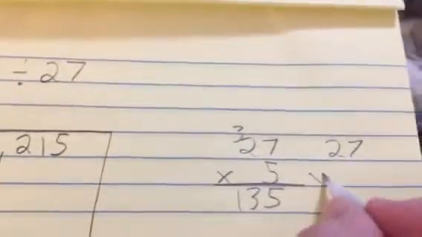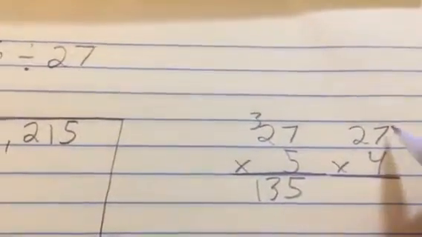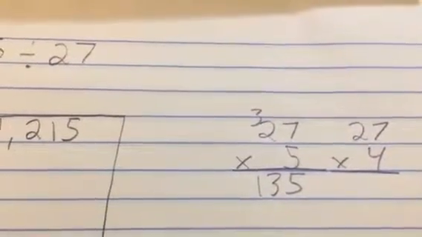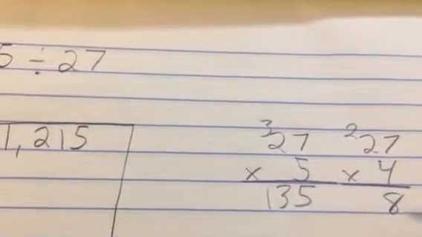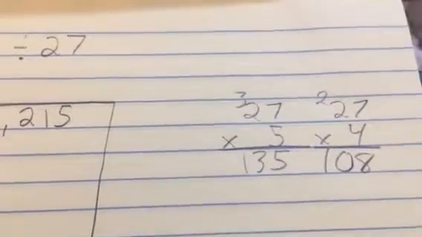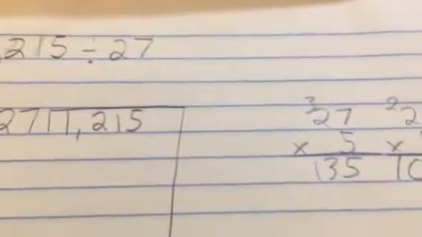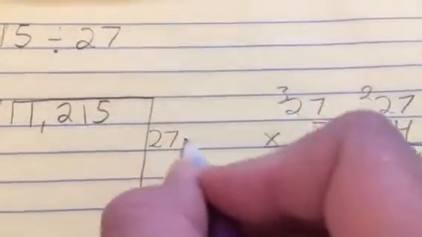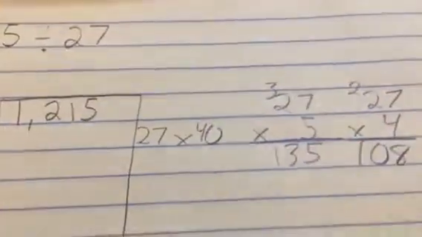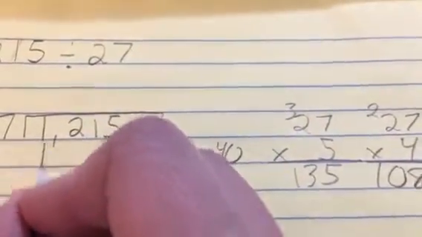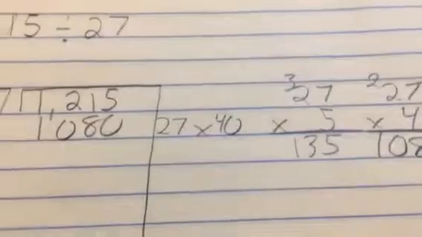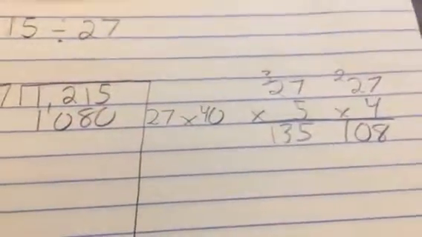So I'm going to try 27 times 4 to see where that would get us. 7 times 4 would be 28. 2 times 4 is 8. 8 plus 2 is 10. So that gives me 108. That would work. So we could do 27 times 40, because 27 times 4 is 108. So times 40 would be 1,080.